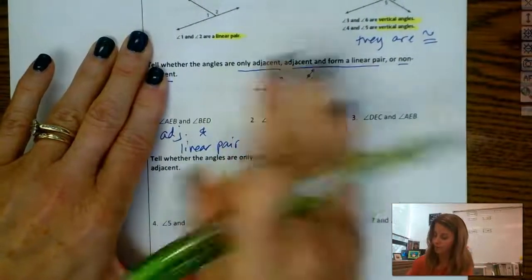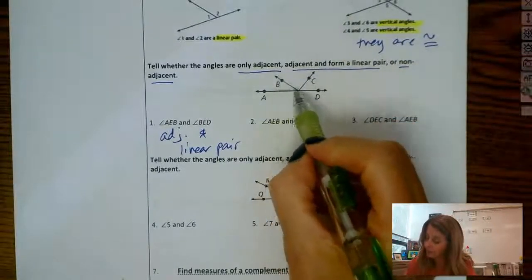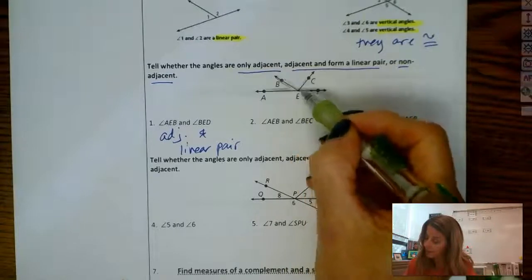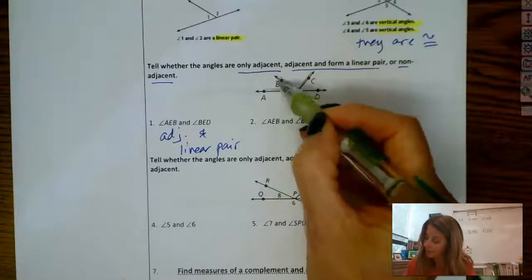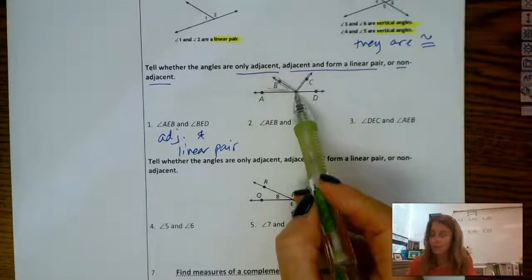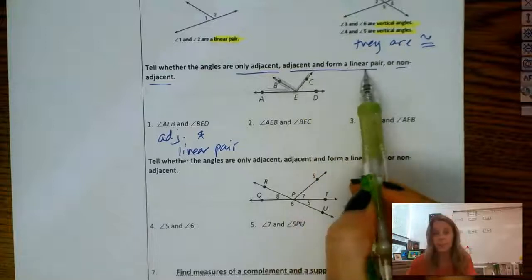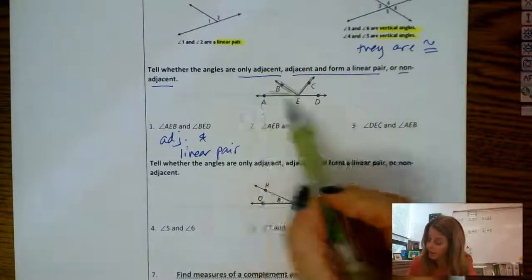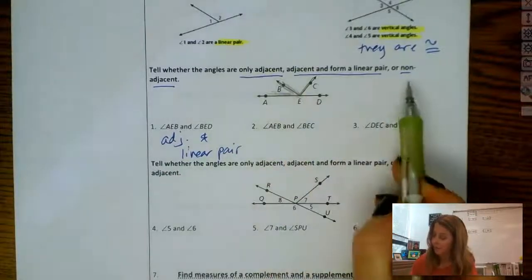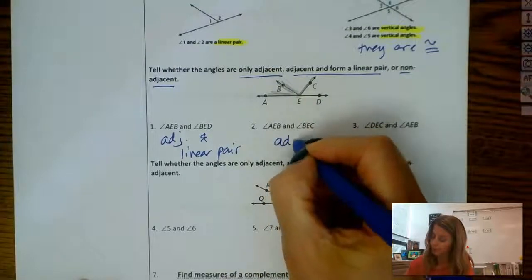All right, number 2, angle AEB. Okay, same angle here. BEC. So this angle up top, this angle over to the side. Are they adjacent? Yes. They're stuck together. They share the side and a common vertex. Do they also form a linear pair? No. They are not along a straight line. You're missing this angle over here. We said they were adjacent. So number 2 would just be adjacent.